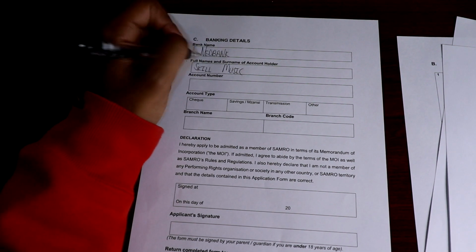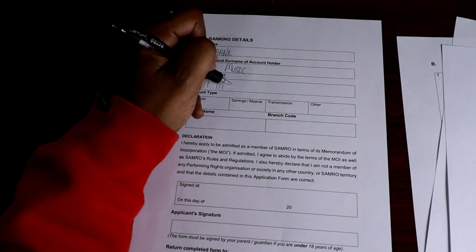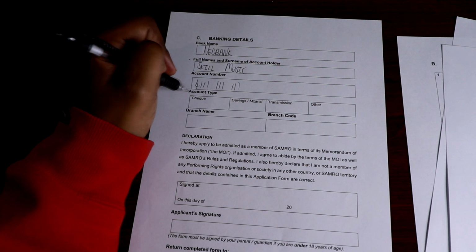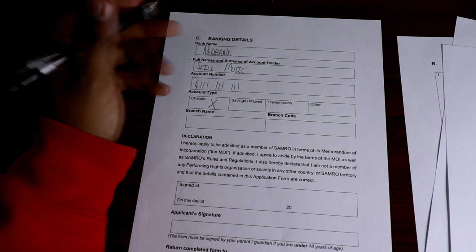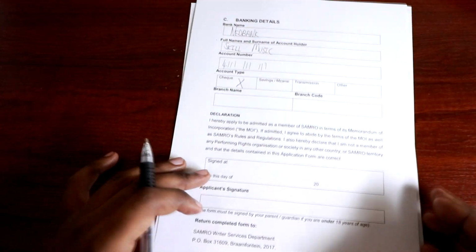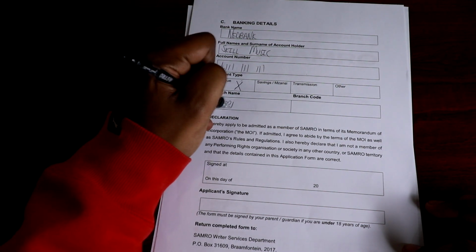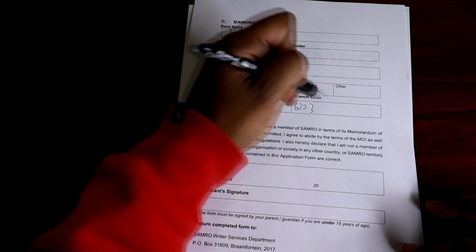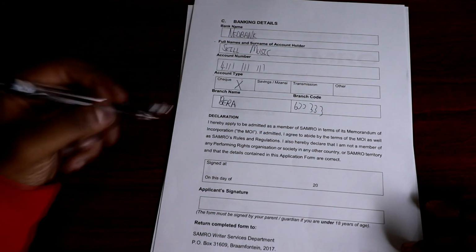The account number, I'm just gonna say 423-123-123, and then the type of account that you have. I'm gonna say cheque for my purposes. Wait, it's a little bumpy on my table. Branch name, I'm gonna say Berea, and then branch code is 633333.